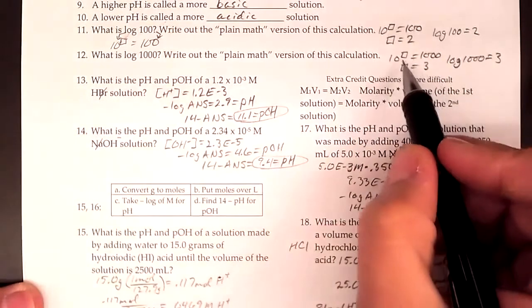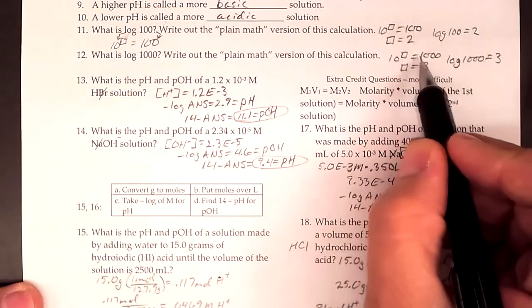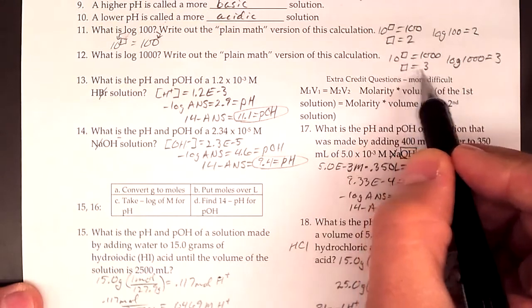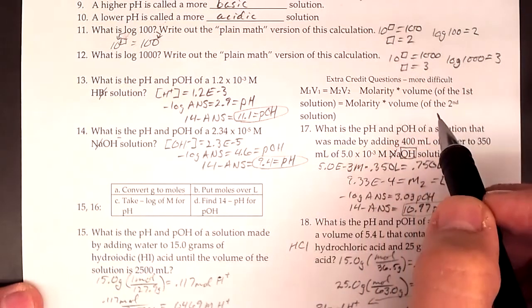What's log of 1,000? Well, that means what power, what exponent do we stick on 10 to get 1,000? And 3 is in the box, or x equals 3, right? So log of 1,000 is 3.